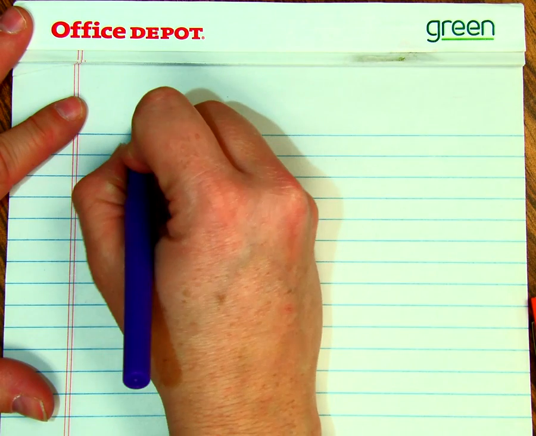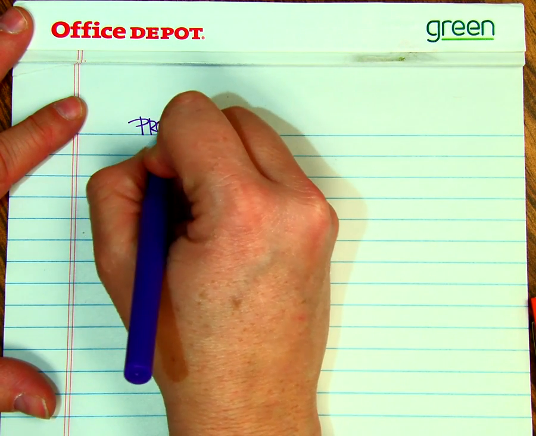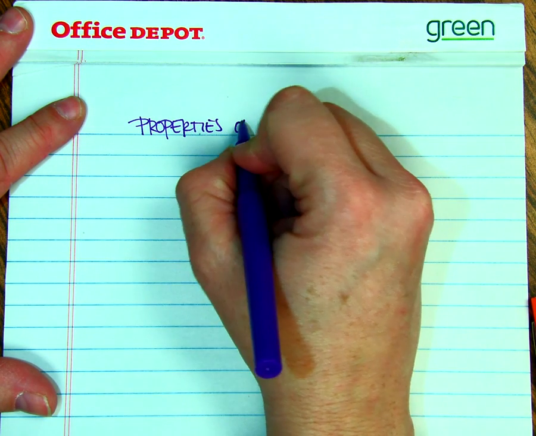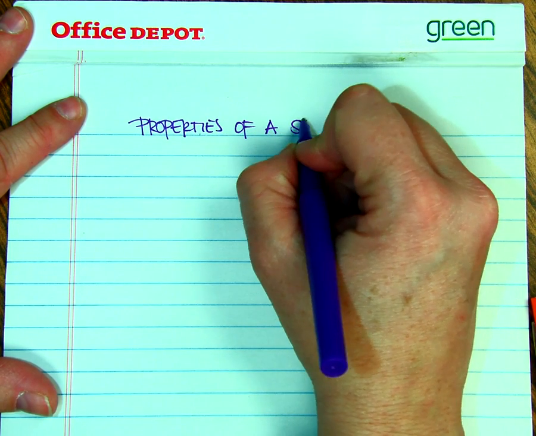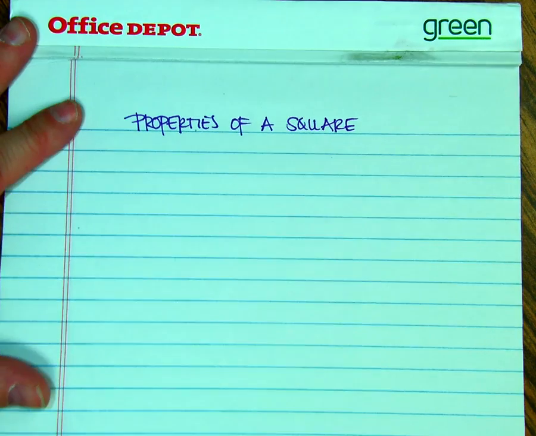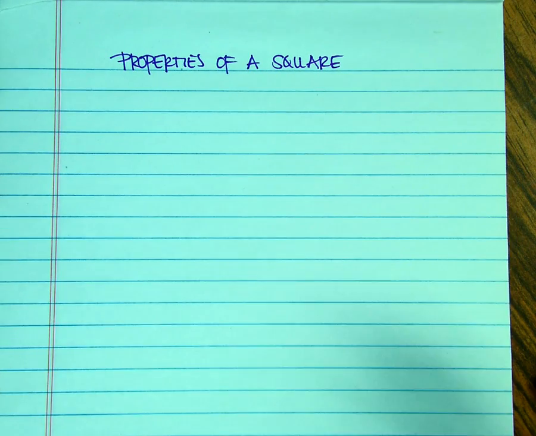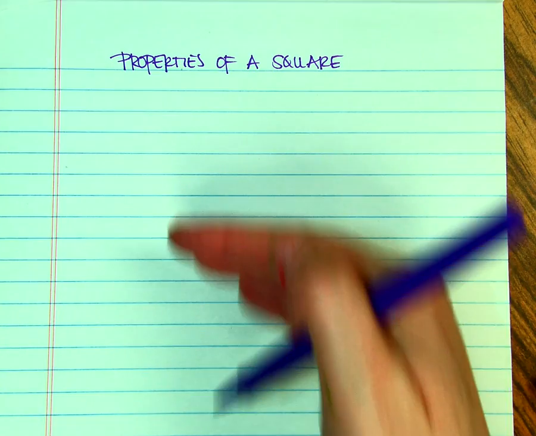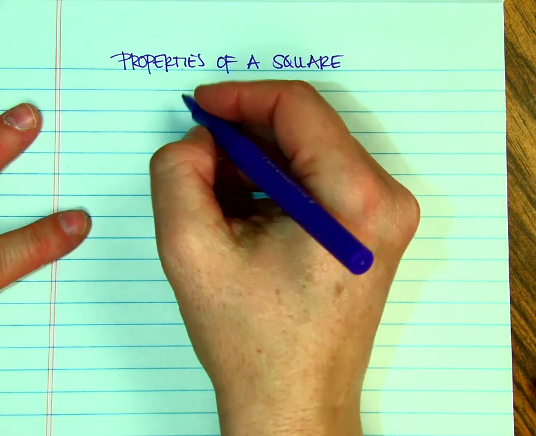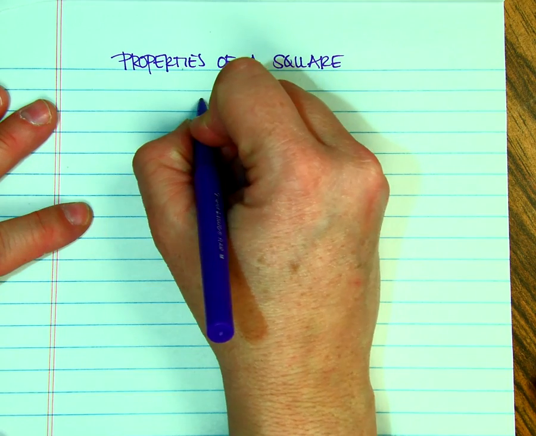Okay, so we're going to talk about the properties of a square. I think first of all it's going to be important for you to understand how the hierarchy of quadrilaterals actually looks.